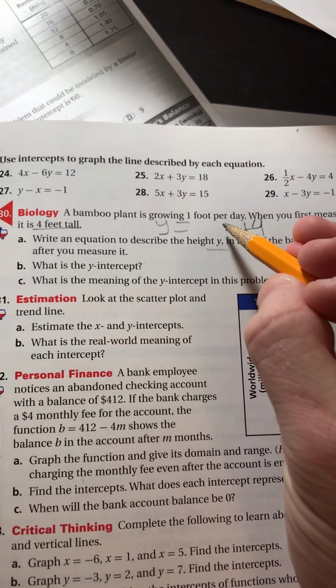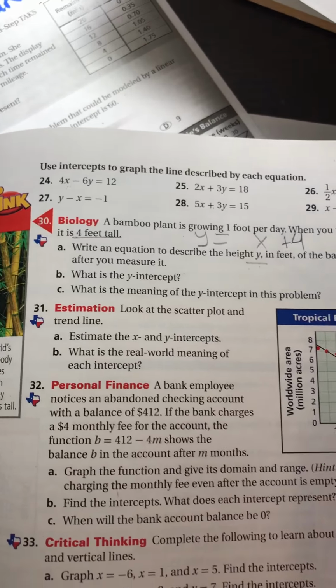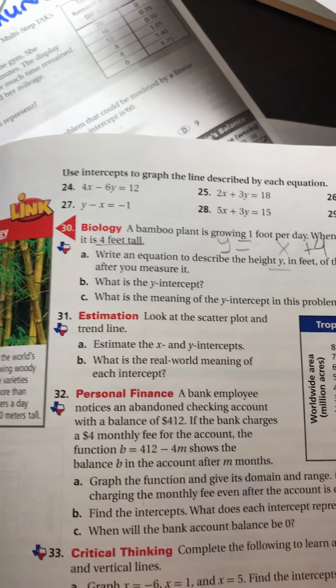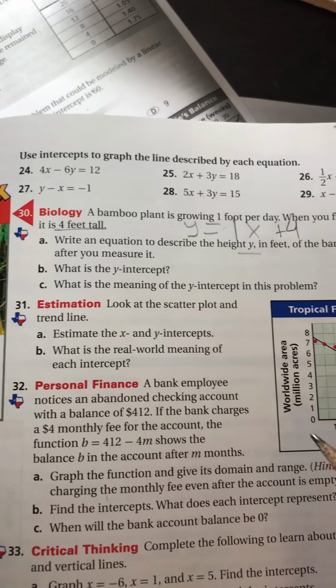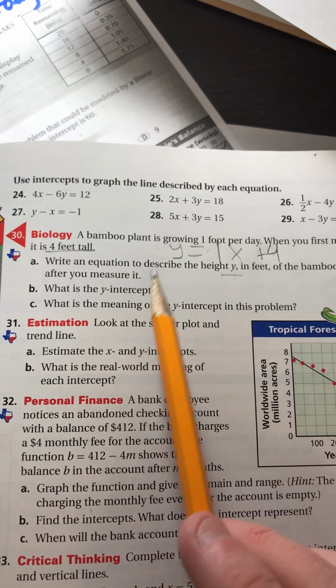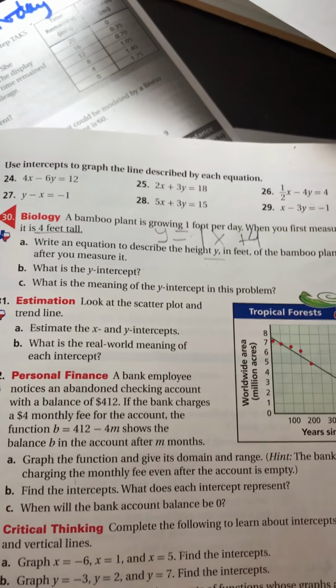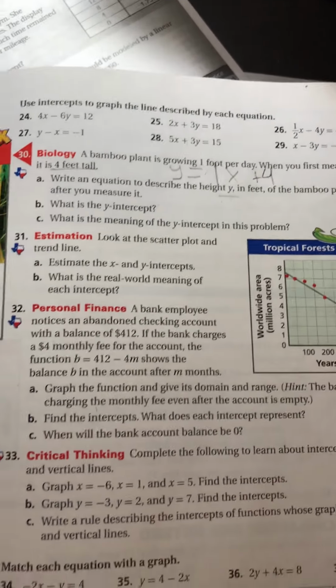So now our x value is how many days, and how much does it grow per day? That is 1 foot. So there you have your equation for the problem. All you have to do is use the same steps and solve for the y-intercept or the x-intercept if it was asking for that.